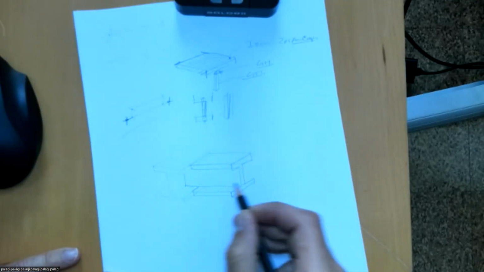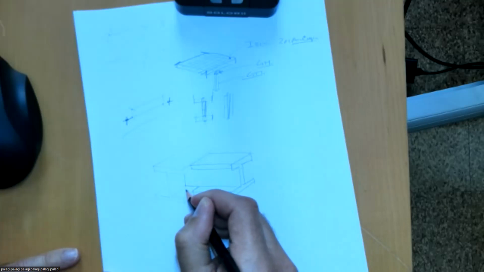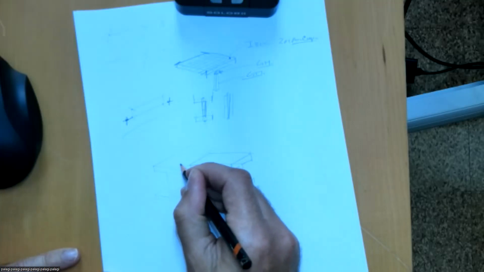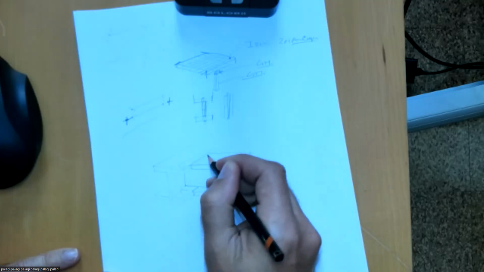This one's coming into it, but what we've done is cut away the chord here, and cut away the chord here. Does that make sense?